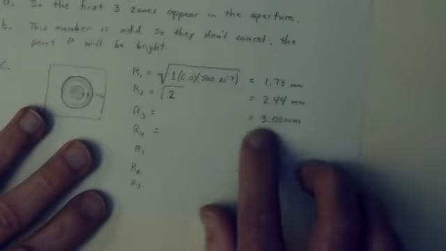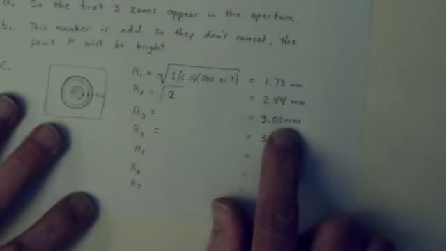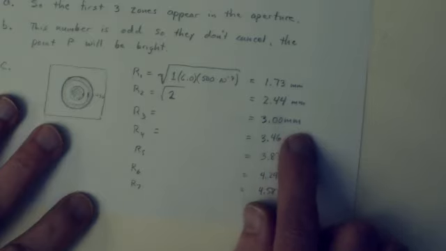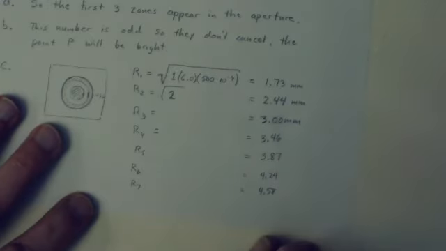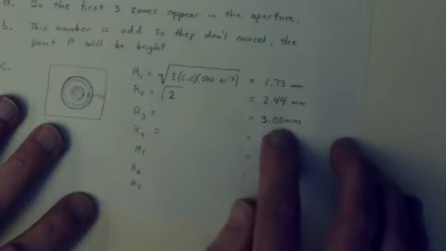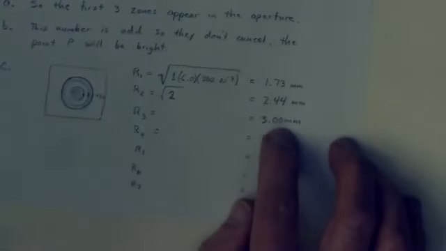Yeah, okay. The first question is, how many Fresnel zones will be seen? And you got n equals 3. If you look down this list, you'll see n equals 3 has a diameter of 3 millimeters, a radius of 3 millimeters, and that's exactly the size of the hole. So there you are. That's the 3 answer. That's the answer to the first part.